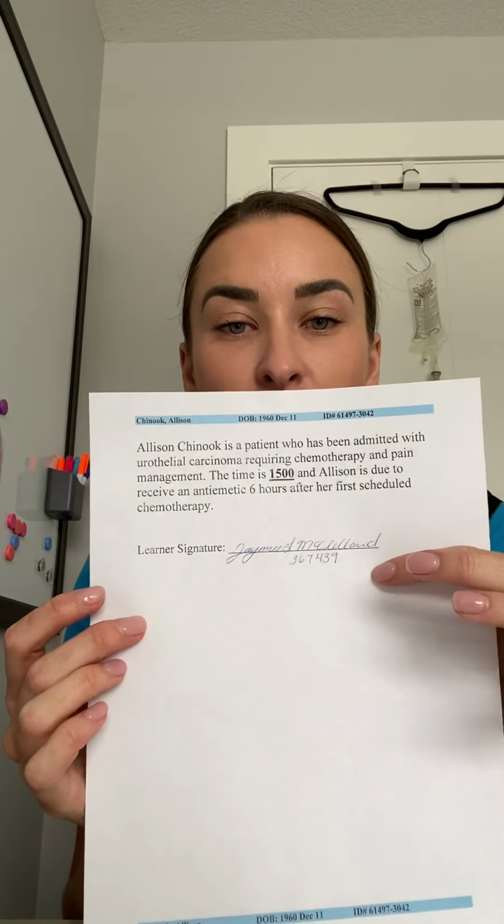This is the scenario. Allison Chinook is a patient who is being admitted with urothelial carcinoma requiring chemotherapy and pain management. The time is 1500 and Allison is due to receive an antiemetic 6 hours after her first scheduled chemotherapy. I've signed it here with my student ID there. We can put that off to the side now.